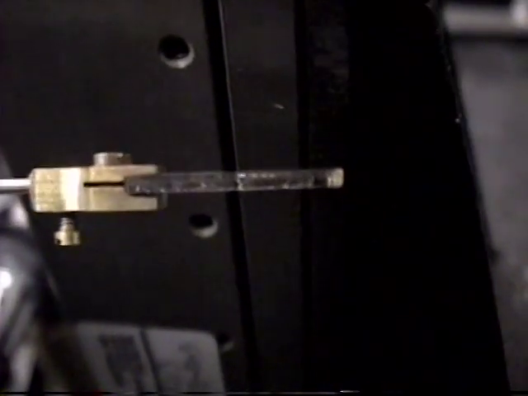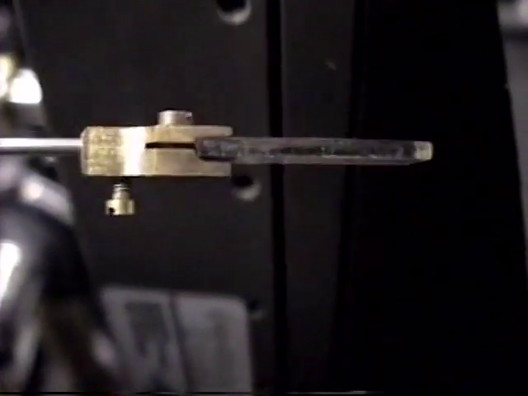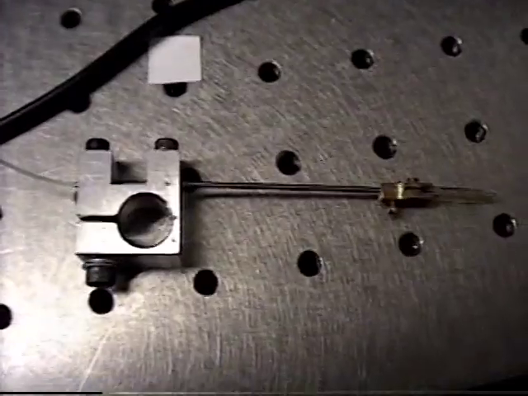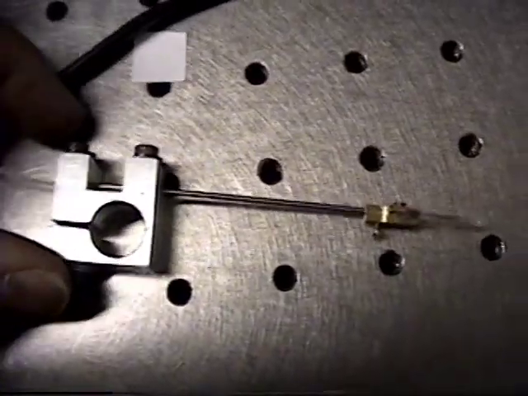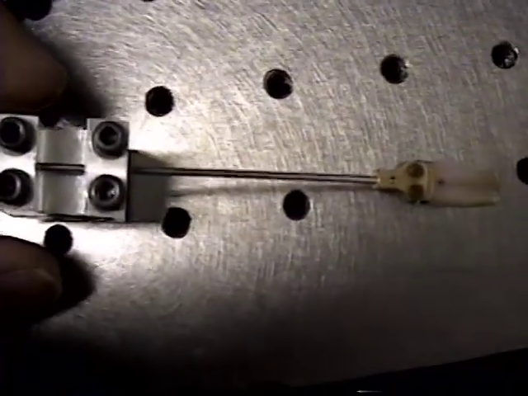The holder works extremely well. It holds the glass very nicely using two screws and a slot, and then a screw here to hold the fiber. I'll set this down here so you can get an idea of how it looks. And this is what it looks like on this end.